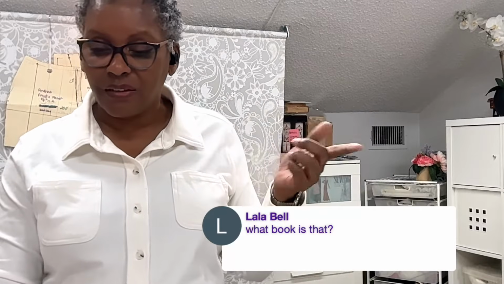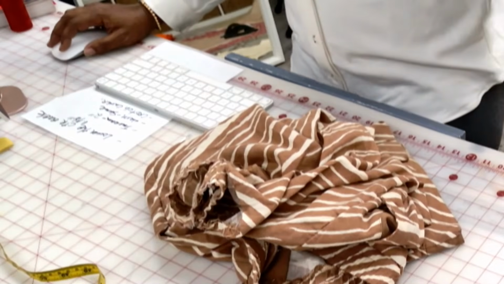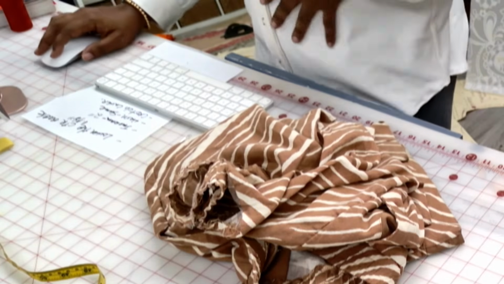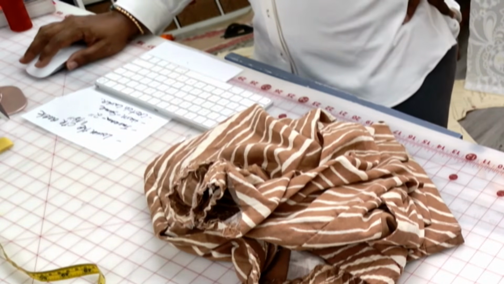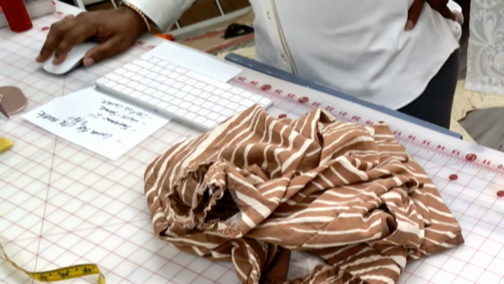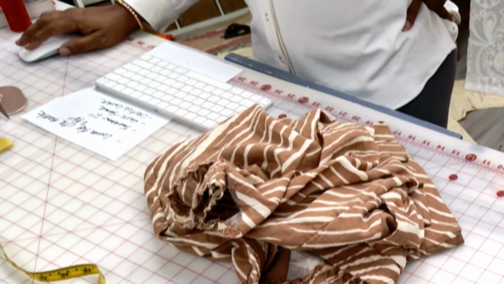The book is inside of my Amazon shop. Okay, let's keep going. Sorry about that. All right. We're gonna keep going. I think Leela, I gave you the link too, right? Yeah, you see the link. All right. We are in good shape. Let's keep going.